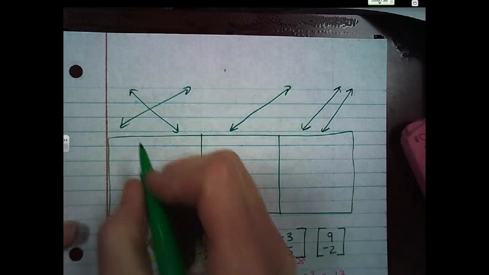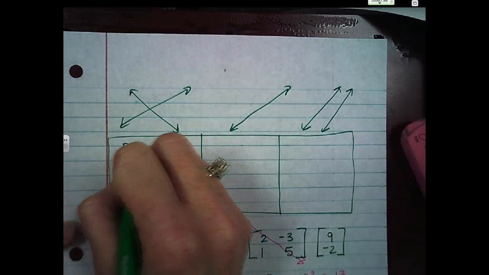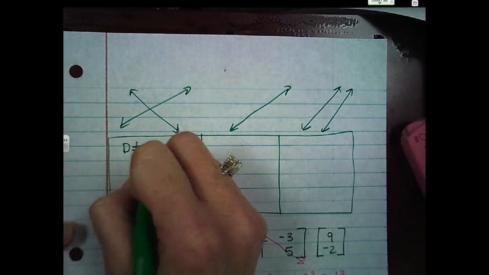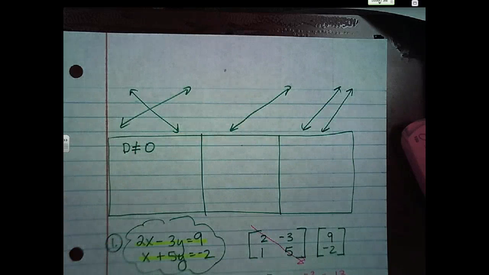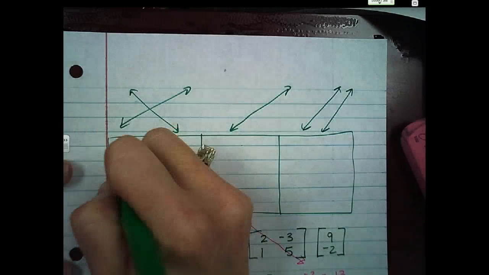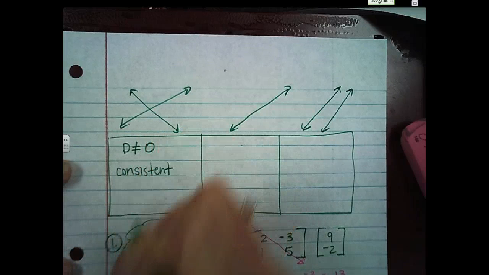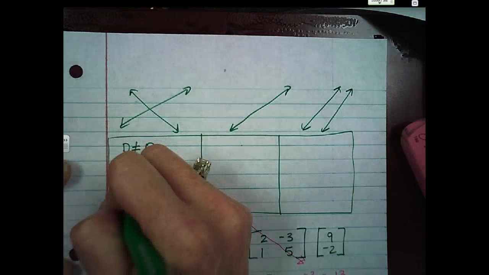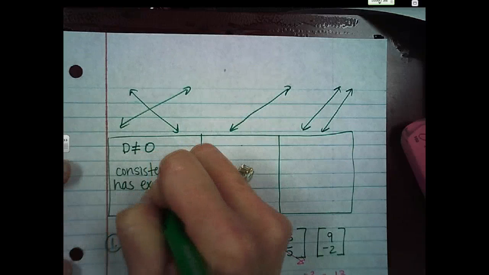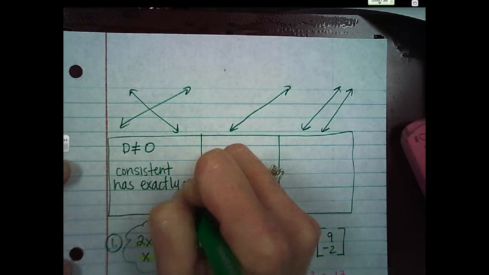These systems just intersect in one spot. The determinant does not equal 0. They're just two plain old lines with just one solution, which means it's consistent and has exactly one solution.